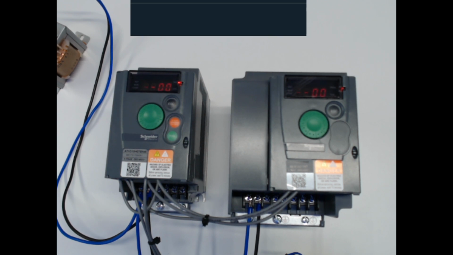Let me try to bring it up again. I don't have a pressure sensor, so I just use Modscan, a popular program, to simulate. Hang on, let me do a little bit of setup here.